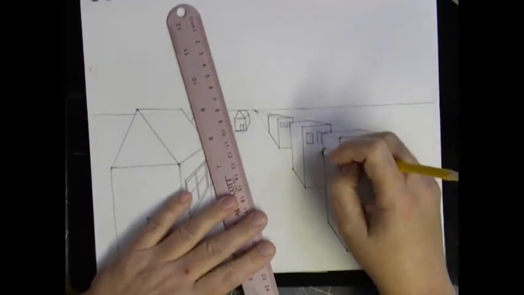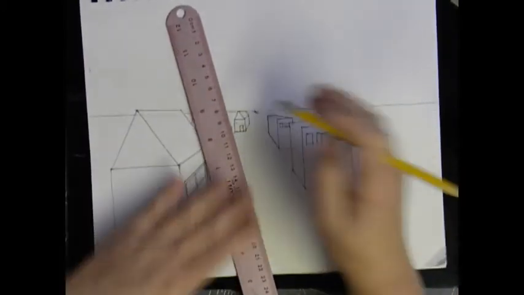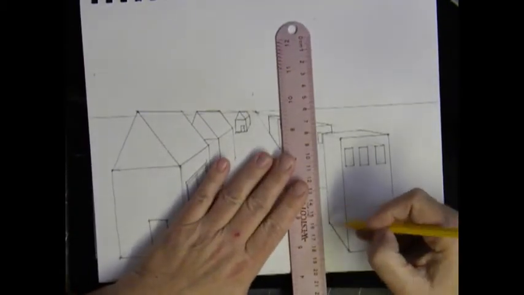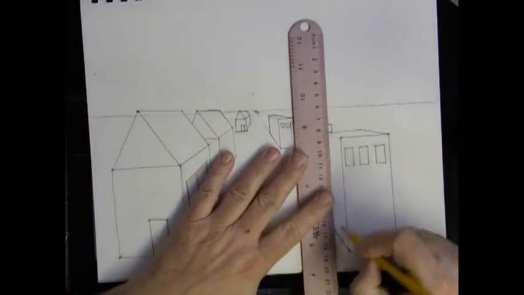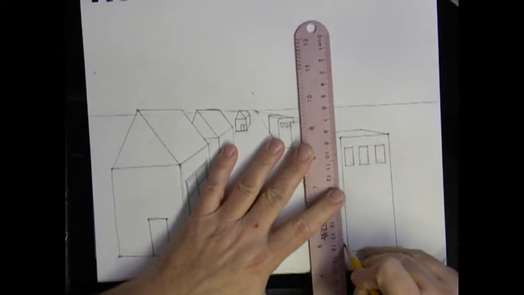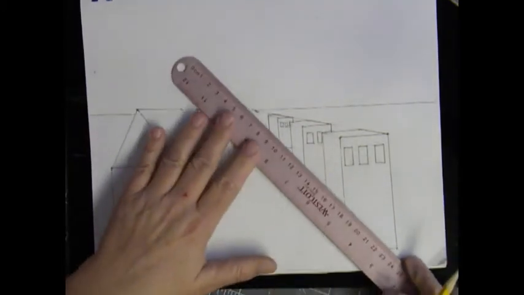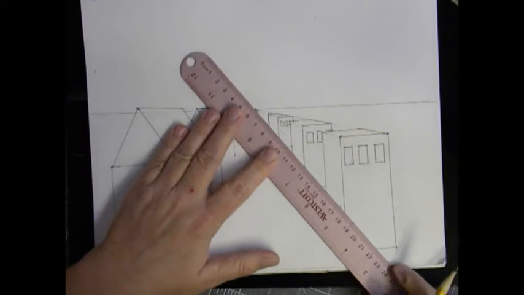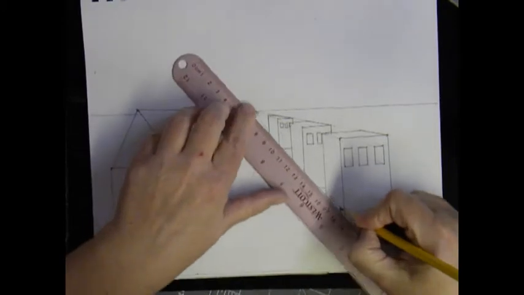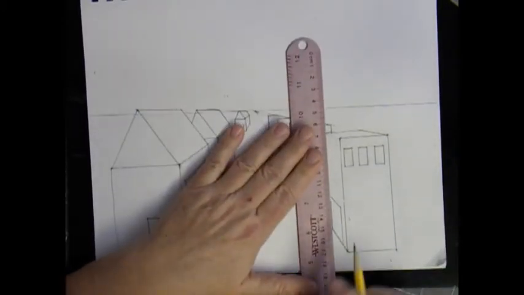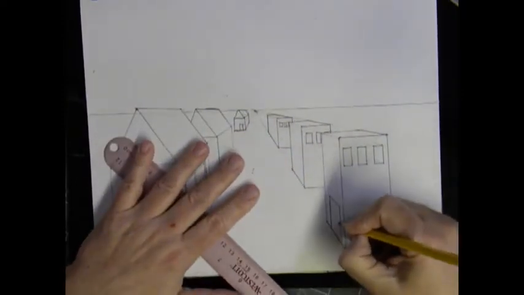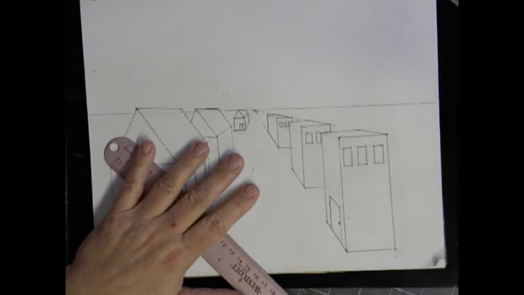Now, I want a door in my building. But this time, I want the door on the side. So in my first building, remember all vertical lines go vertical. So I'm going to draw my door horizontal line like this. Vertical line like this. Vertical line like this. But the top of my door has to follow that vanishing point. So I'm going to connect this corner to my vanishing point. Looks like this needs to go up a little bit. Okay. Here's my door.